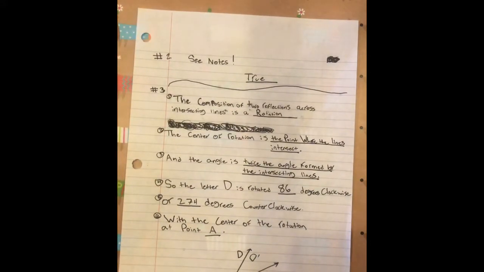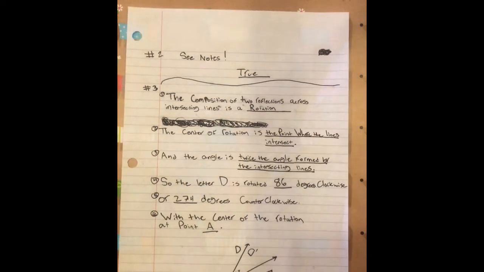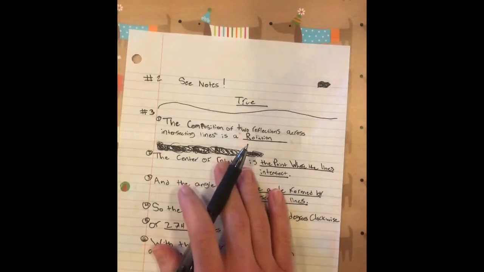Now this one's a doozy. So it says we have composition of reflections in intersecting lines. Now if you guys remember from the notes that I just showed you, a composition of reflections across intersecting lines creates a rotation. So here we go.